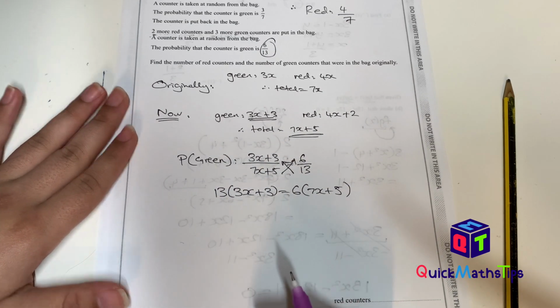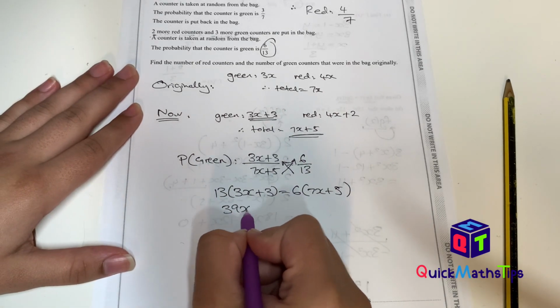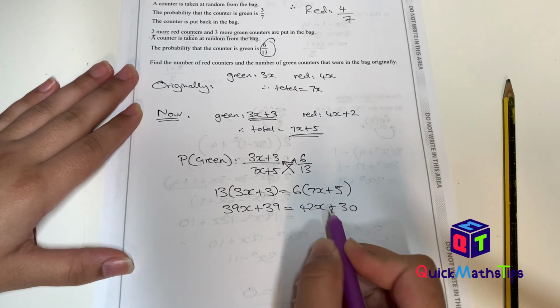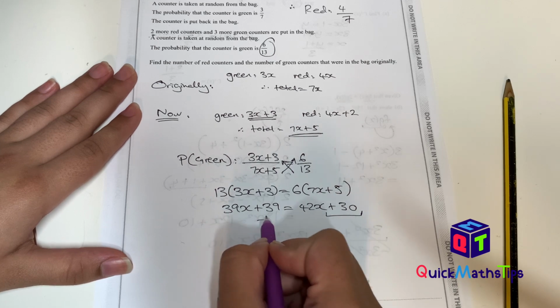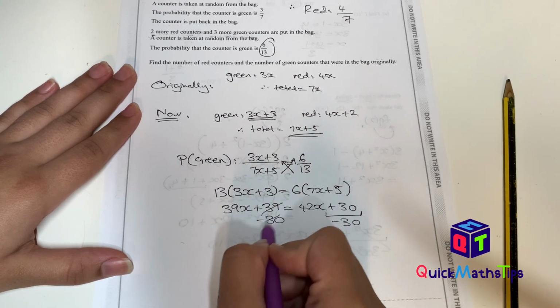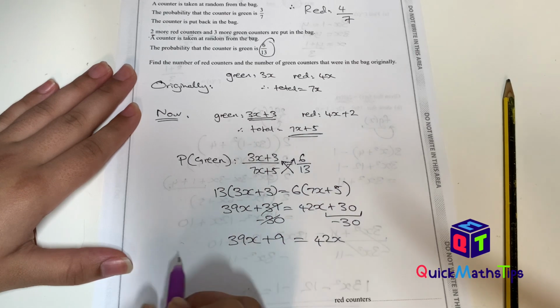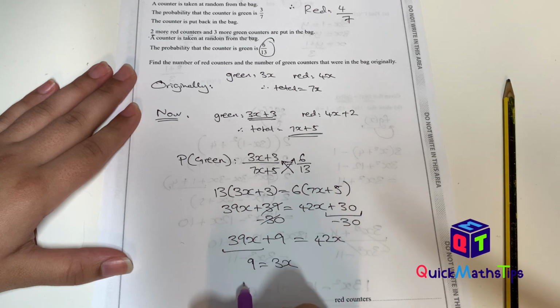We're going to expand both sides and just rearrange to work out x. So 39x add 39 equals 42x add 30. I will subtract 30 on both sides of the equation. And so subtract 30, subtract 30. I'm going to get 39x, add 9 equals 42x. I will subtract 39x on both sides. 9 equals 3x. Divided by 3 on both sides, x equals 3.